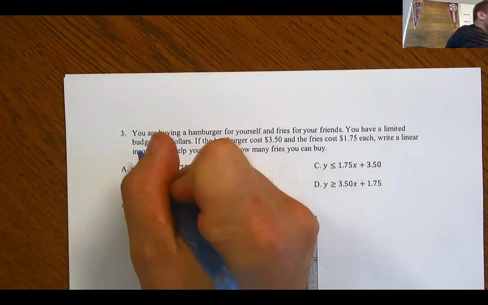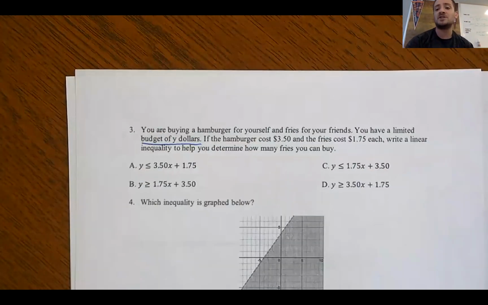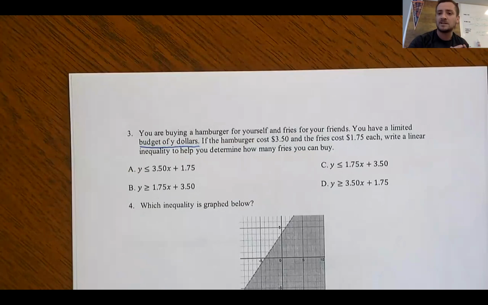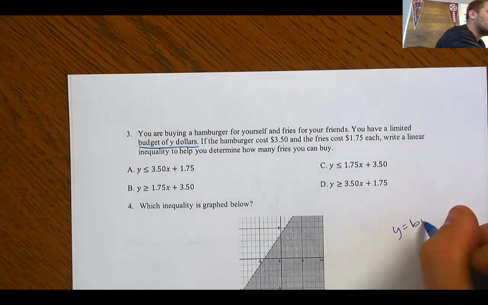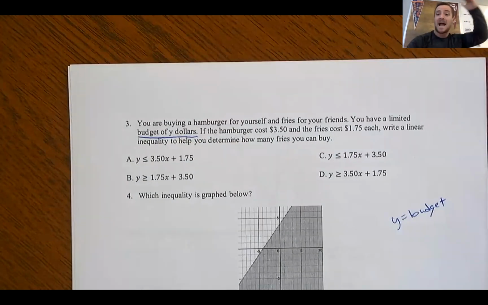You have a limited budget of $Y. So we don't know what our budget is, we don't know what the number is, so we're going to call it Y. Y is our budget. If you're not sure what a budget is, it's a maximum amount that you can spend. So we're not allowed to spend more than Y. We can't spend more than Y.